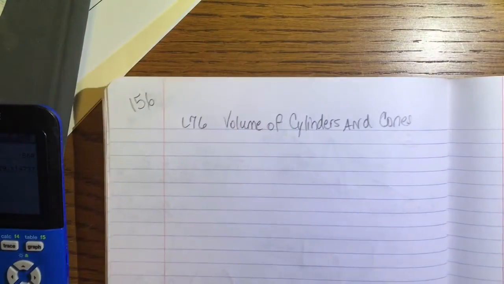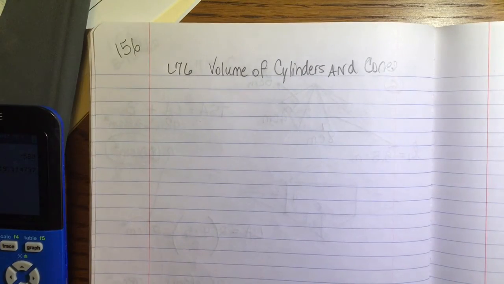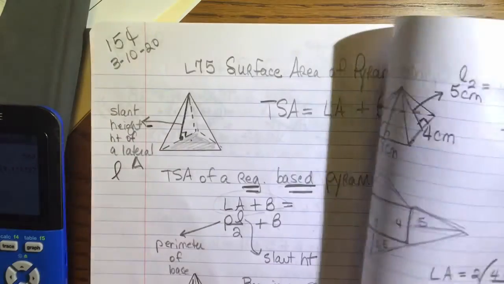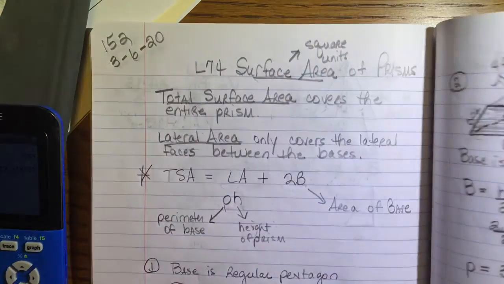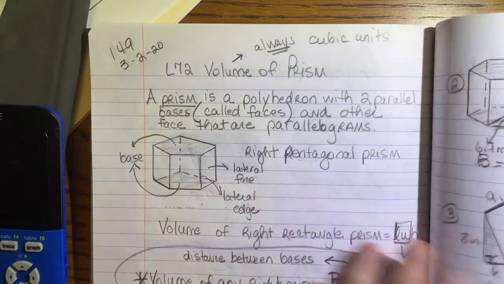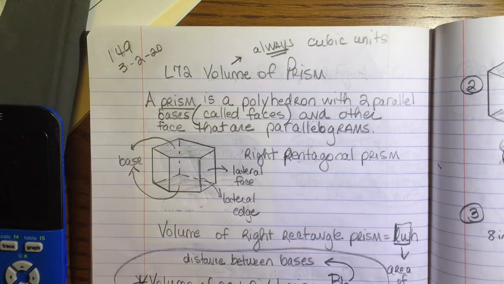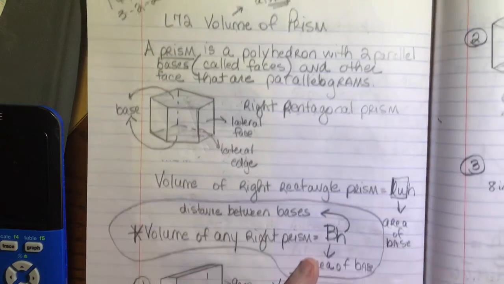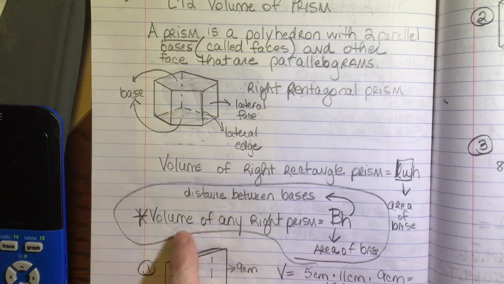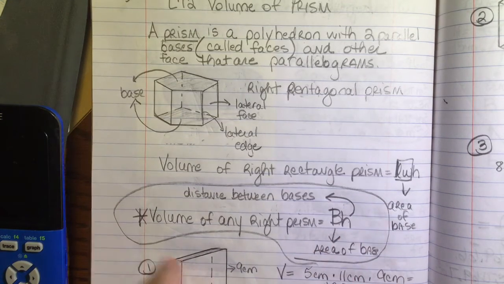Okay, lesson 76, volume of cylinders and cones. Now let's do a little bit of review and look back at the volume of prisms. And that is going to be on page 149, lesson 72 and lesson 73. And we found out that the volume of any prism was going to be the area of the base times the height as we got ready to do it.